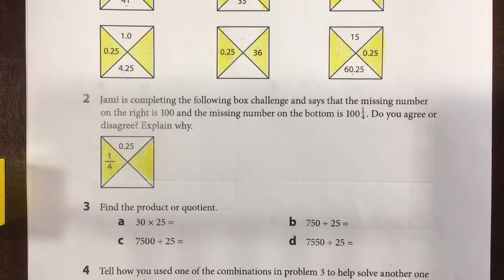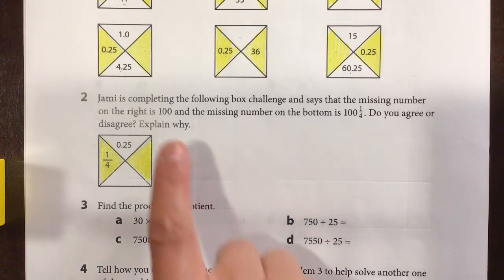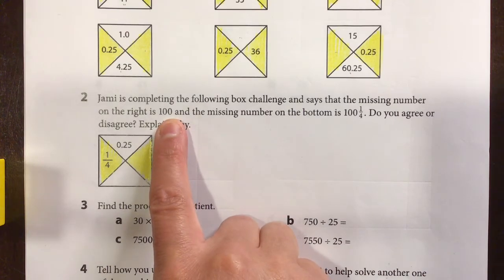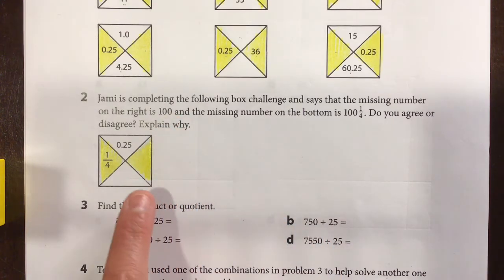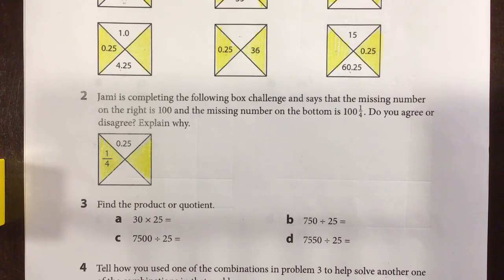Now we're on question 2. Jamie is completing the following box challenge puzzle, and he says that the missing number on the right should be 100, and the missing number at the bottom should be 100 and 1/4. Do you agree or disagree? Explain why. Right here we notice that this is 25 cents and we have 1/4 right here.